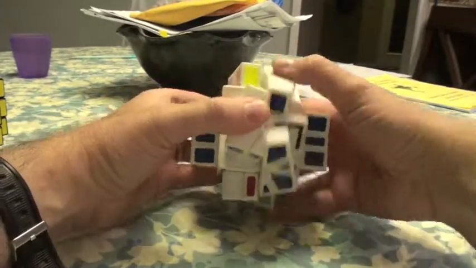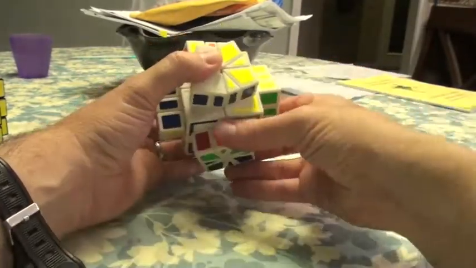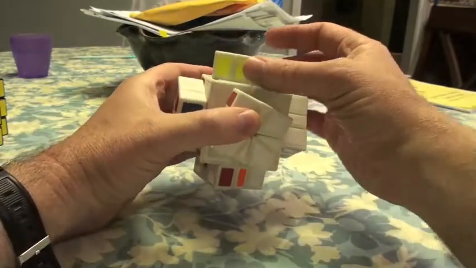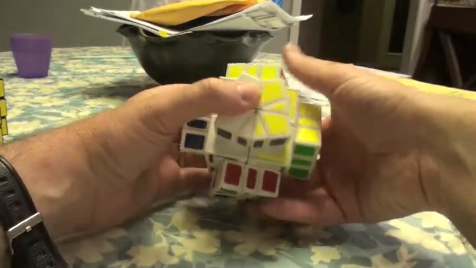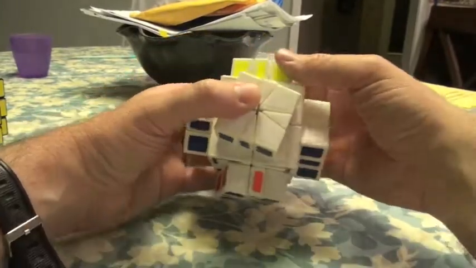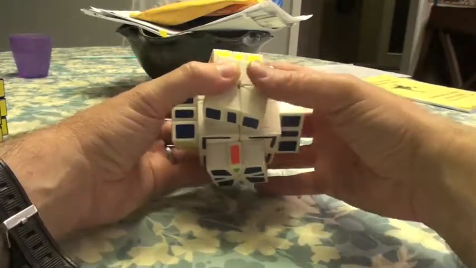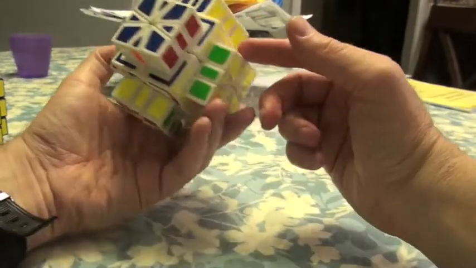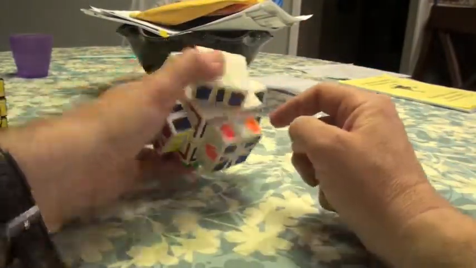Prime the bottom. 2R, DI, 2R. Unprime the bottom, prime the top. 2R, D, 2R. Unprime the top, prime the bottom, 2R, unprime the bottom, prime the top, 2R. Aha! At long last, we have parity. So these two are out and these two are in.